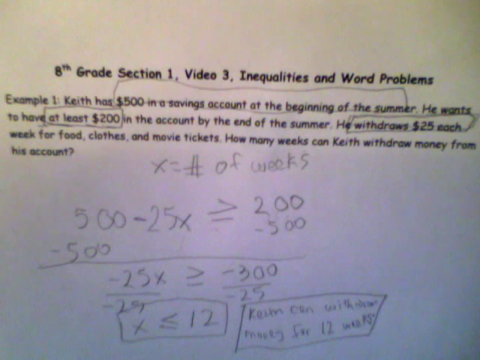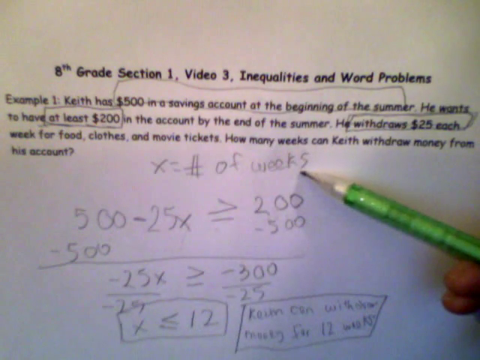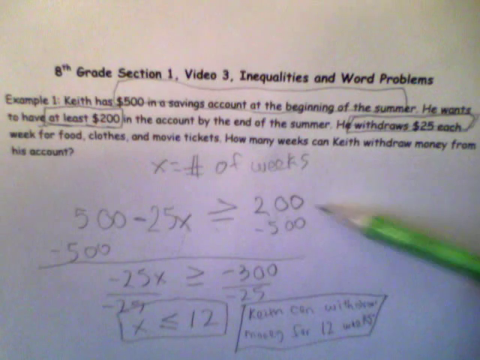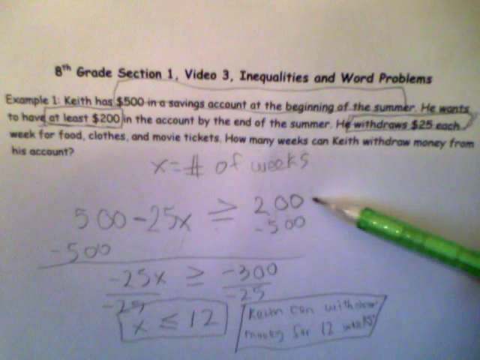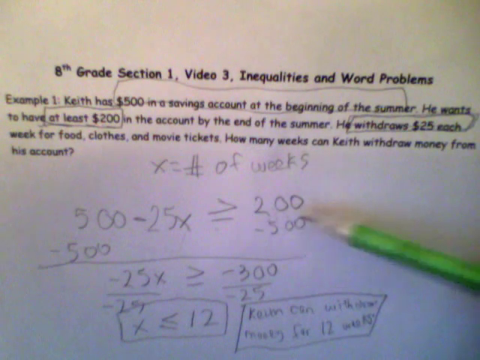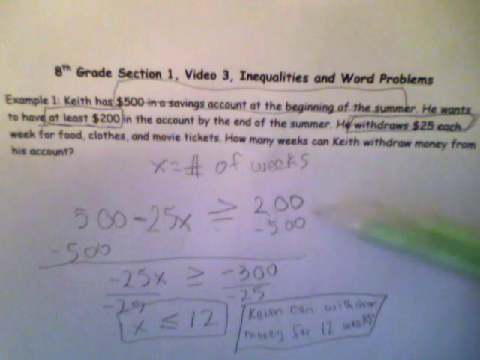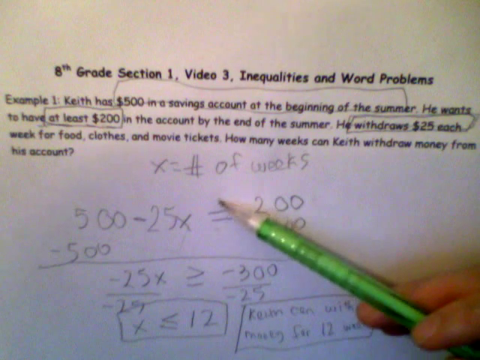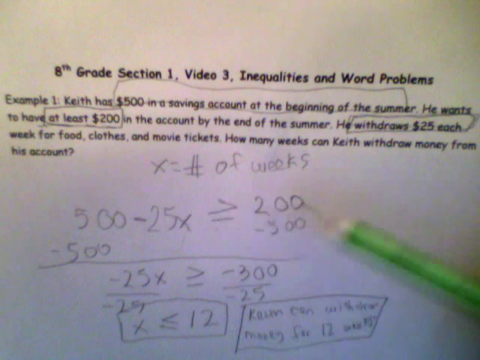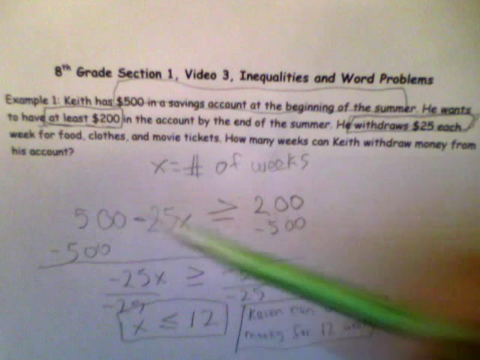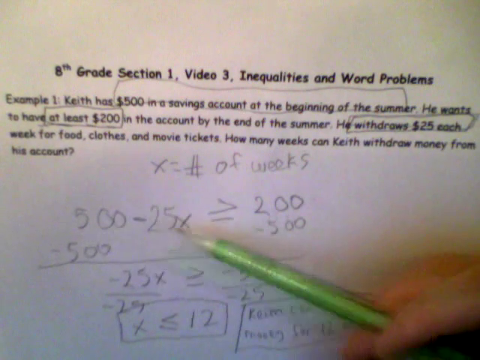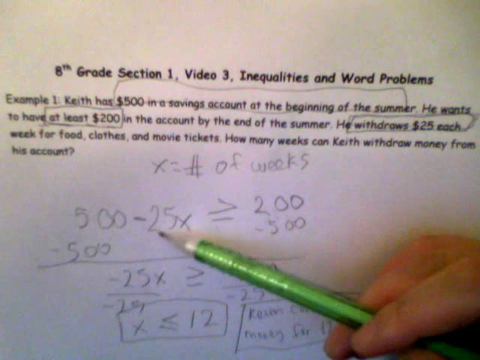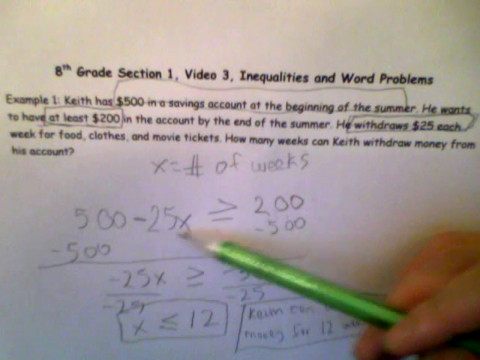So to recap, first I defined my variable. Then I had to set up both sides of my inequality. I want to end up with at least $200. So I have $200 on one side, and I want my other side to be either equal to or greater than $200. Now on my other side, I found 500 minus 25x because I start out with $500, and then I withdraw $25 for each week.